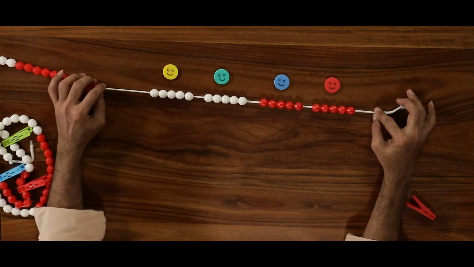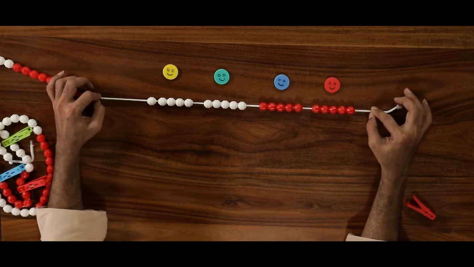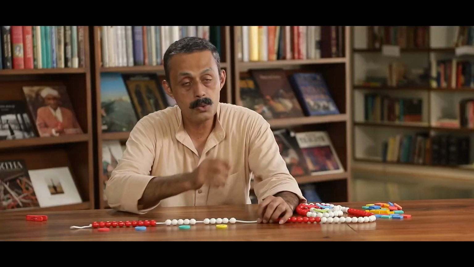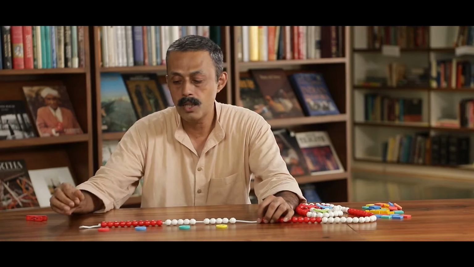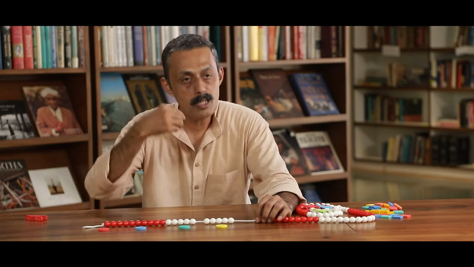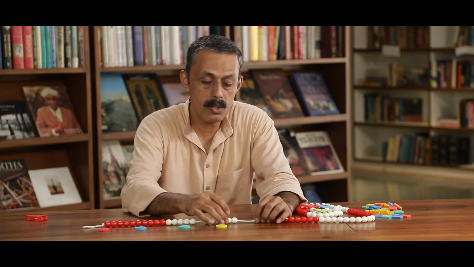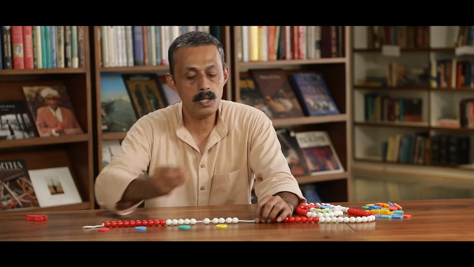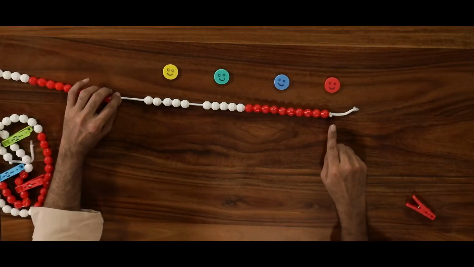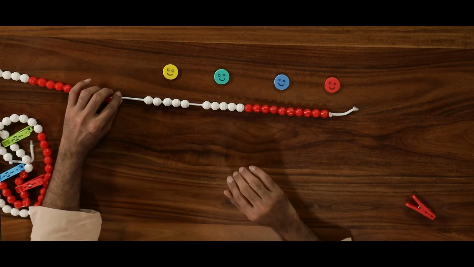What did we do in this distribution or division? We began with a guess. Will it be over if I give 1 or will it be over if I give 2? In the same way, we did repeated subtraction. That is, we subtracted the same quantity again and again. We thought of giving 2 each and 3 each and 4 each. Only when we gave 5 each, all beads were empty. Till then, we had some beads remaining.